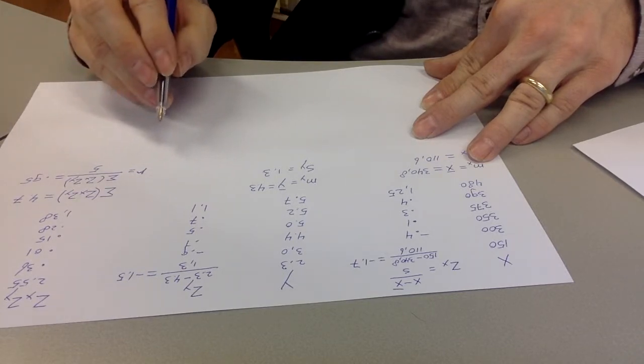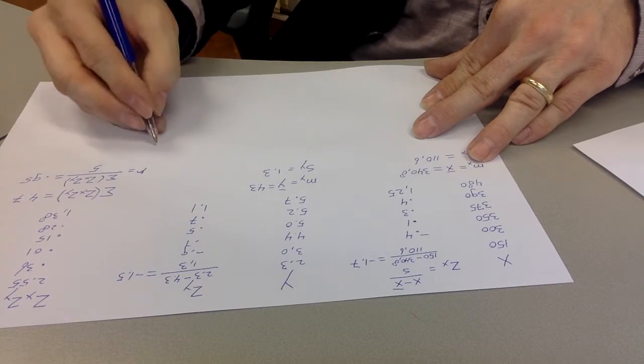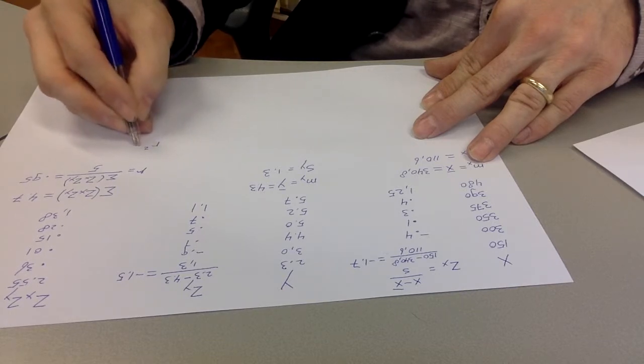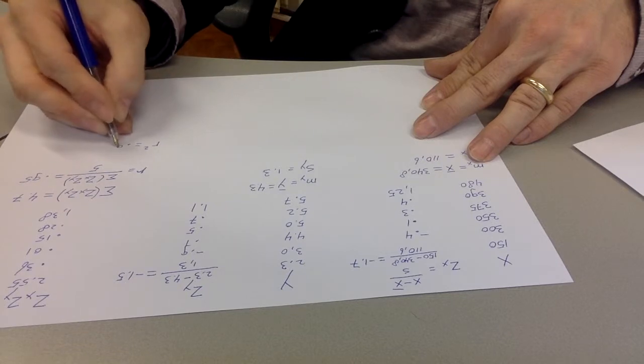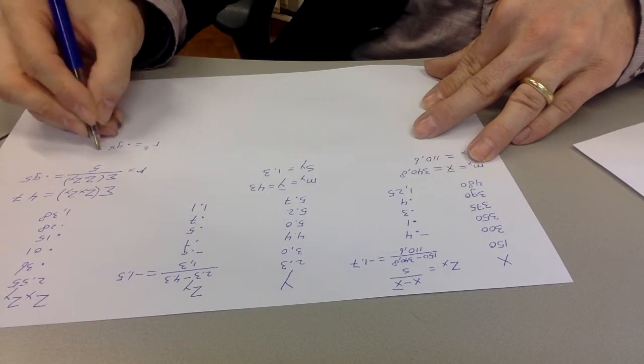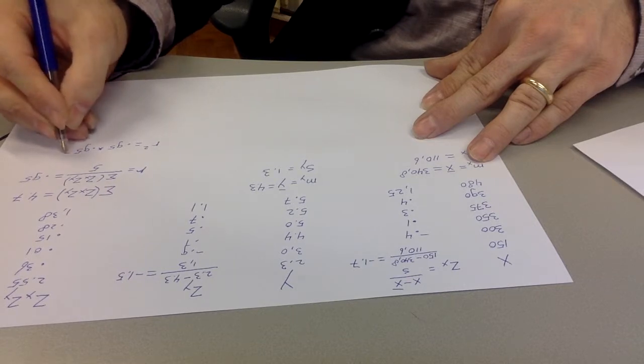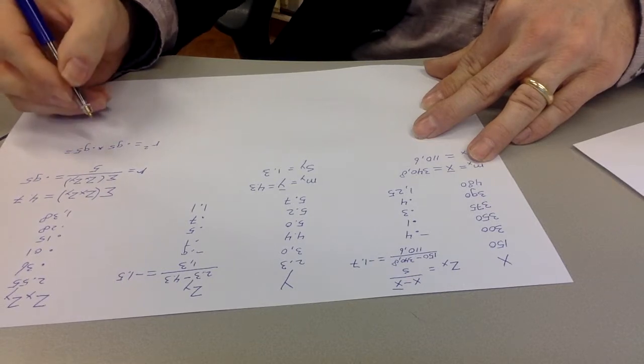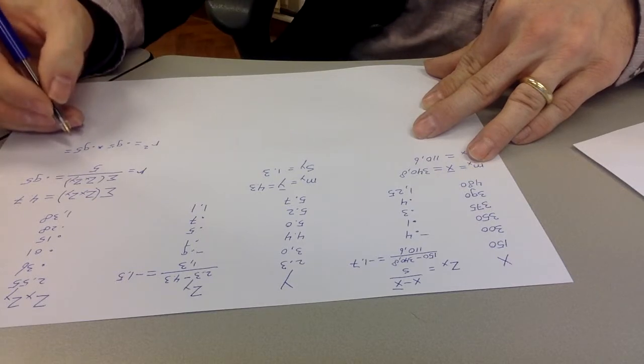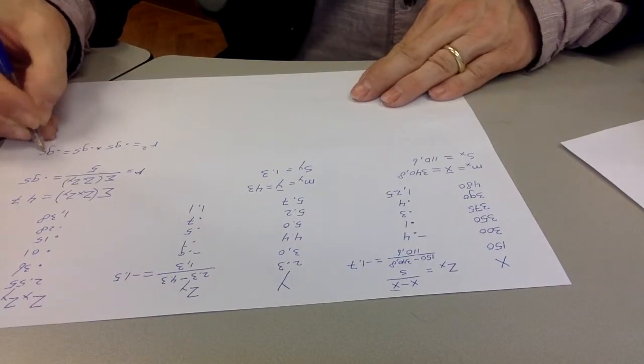The coefficient of determination is R squared. R squared is 0.95 times 0.95, which is 0.90.